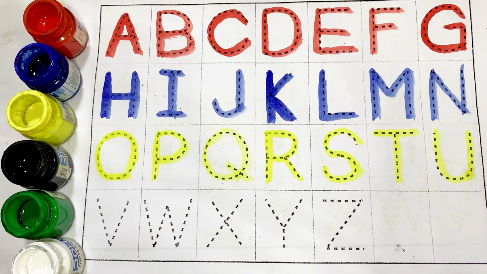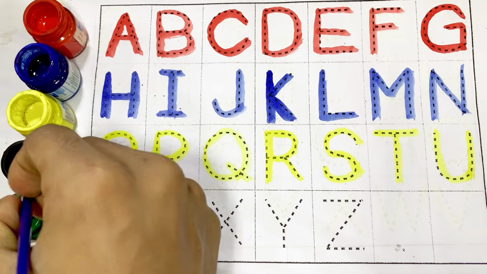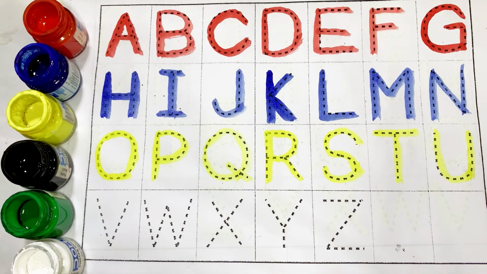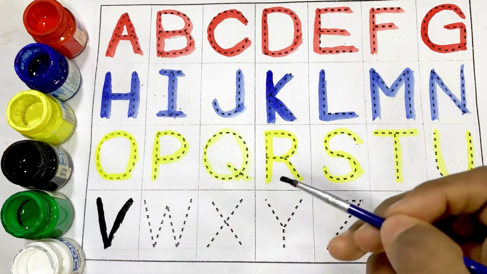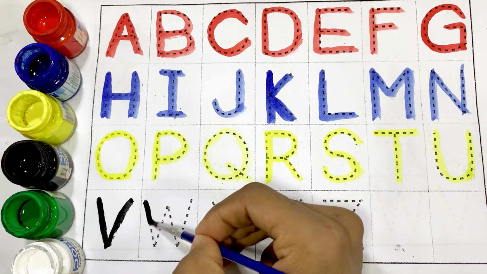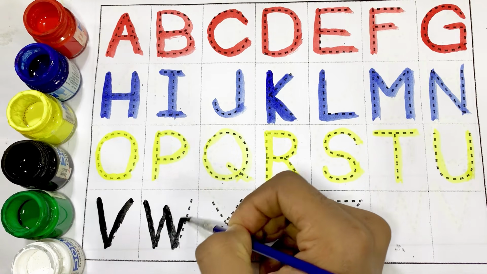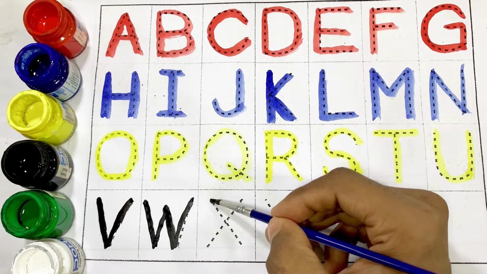Kids, now V. The alphabet V, and use black color. This is V. V for van. This is W. W for wallet.